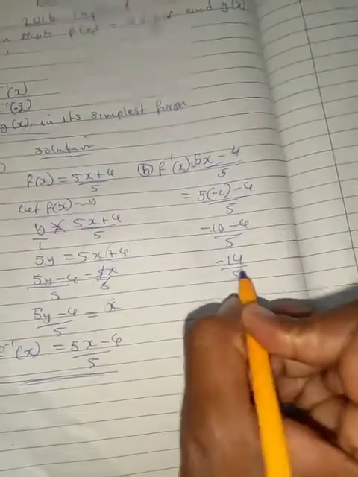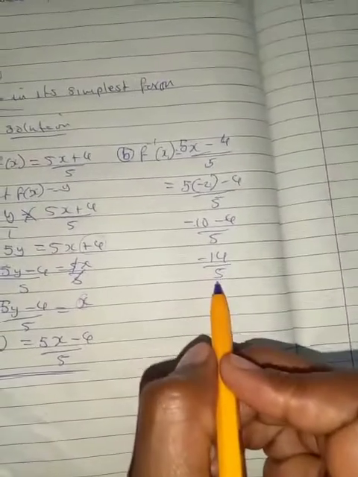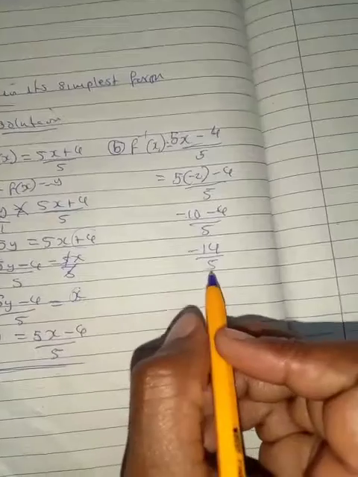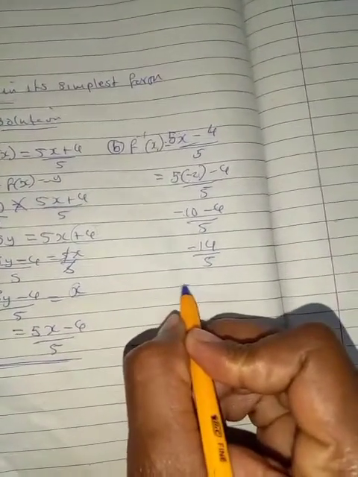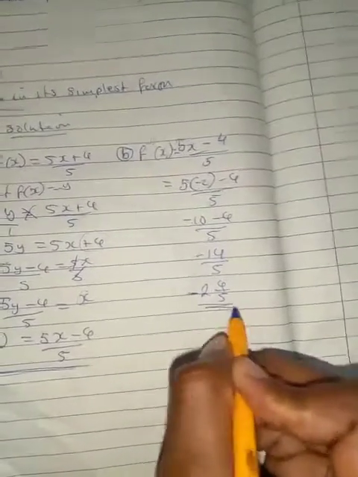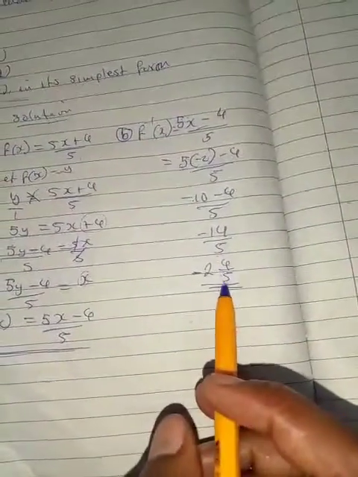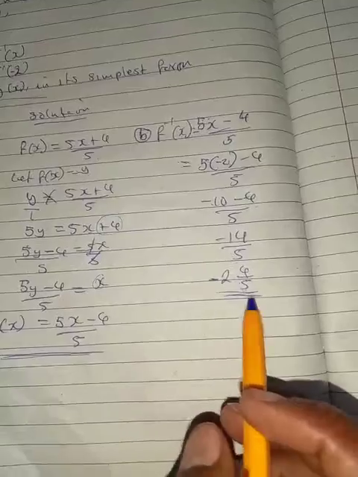In simplest form, divide 5 into 14: 5 times 2 is 10, remainder 4, so it will be negative 2 and 4 over 5. This now will be the final answer for the inverse of f when it's negative 2. So you get your answer like that, then you'll be fine.